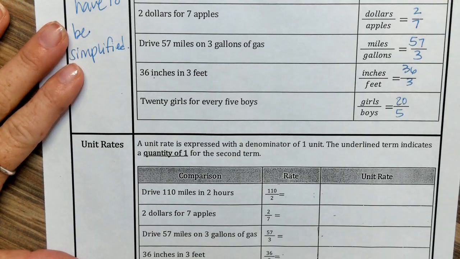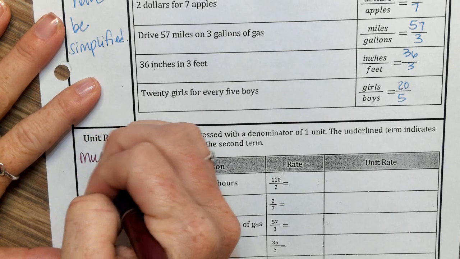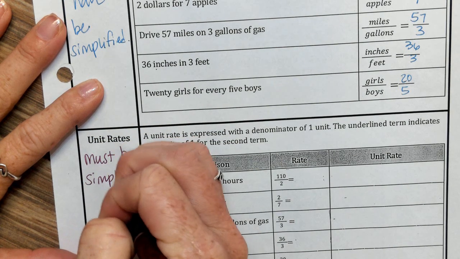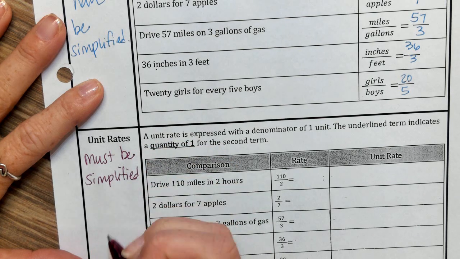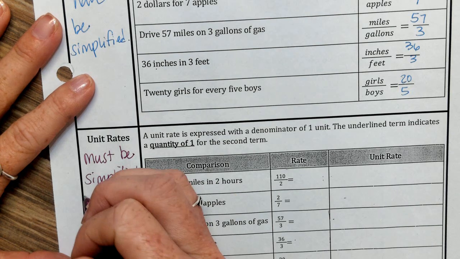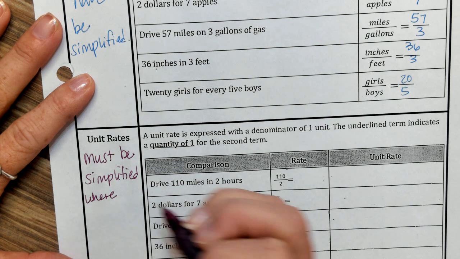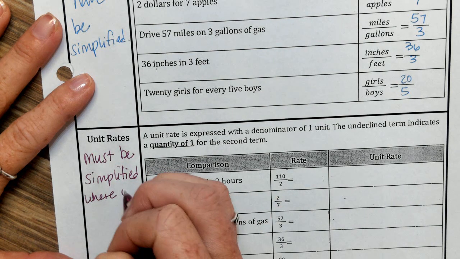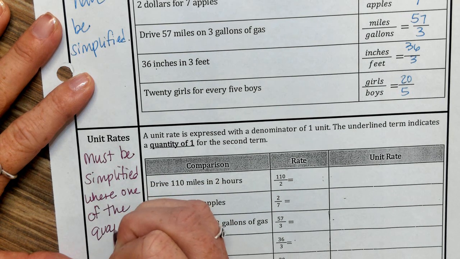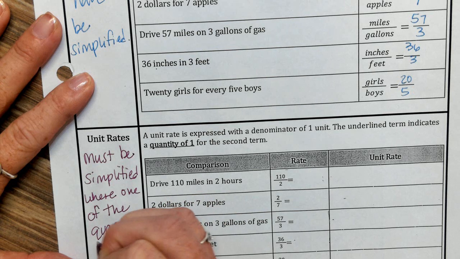So write this down. Must be simplified where one quantity is 1. Where one of the quantities is 1.